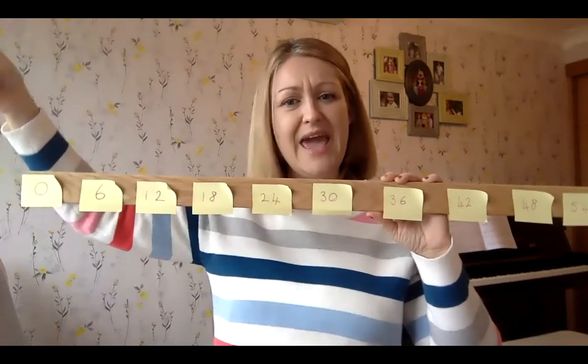What are we starting on? 0. Well done. We're counting in 6s. Double 6 is 12. What's the key? 18. 6 more than 18 is 24. One in the middle is 30. 6 more is 36. You've got it. And what's at the end? 60. Well done, guys. You're joining in really, really well.